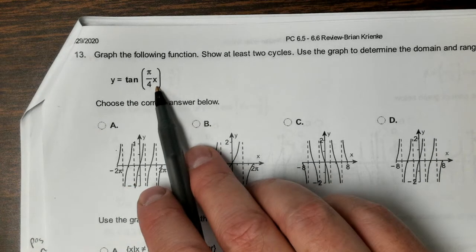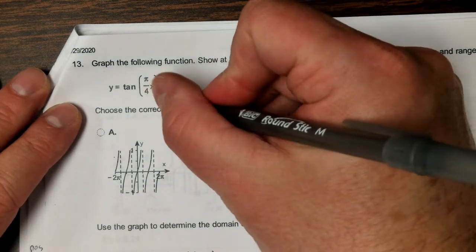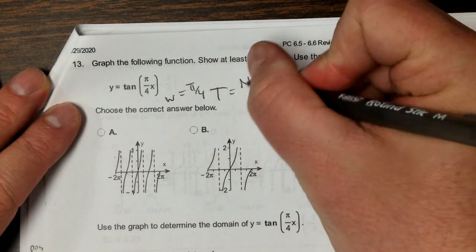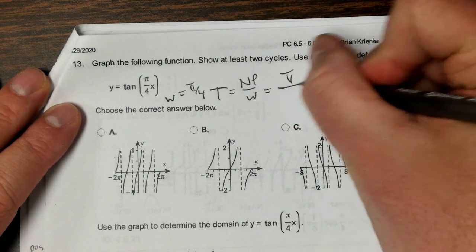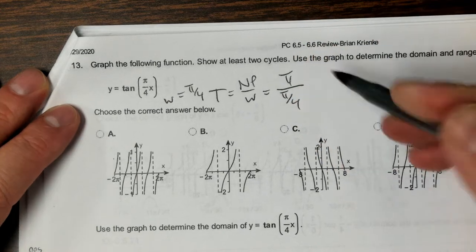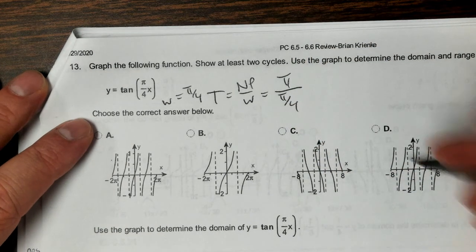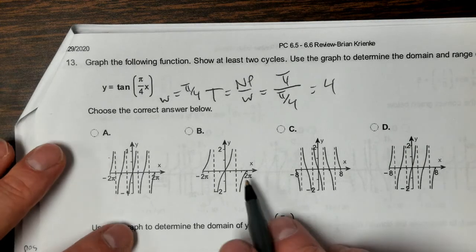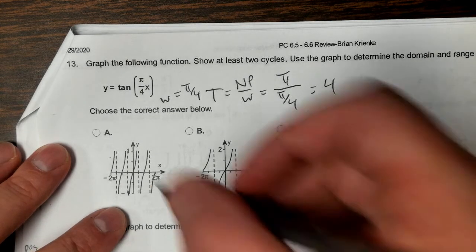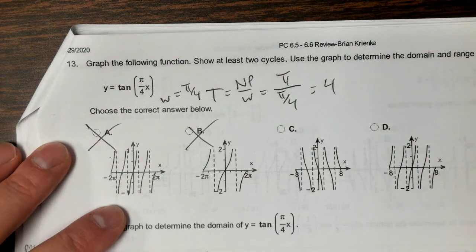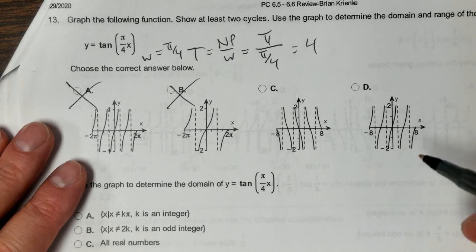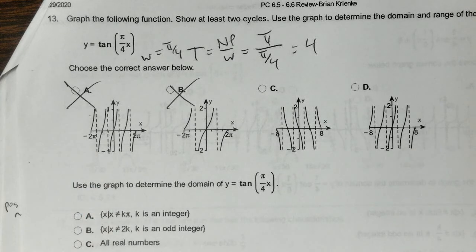Then tan pi fourth x, your W is pi fourth, so your period is your normal period divided by W, which in this case is pi over pi fourth. So that gives you 4. So a couple of these say negative 2 pi to 2 pi, and these go from negative 8 to 8, and negative 2 to 2.